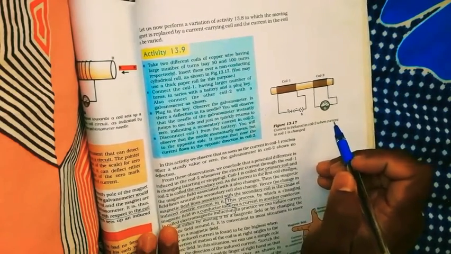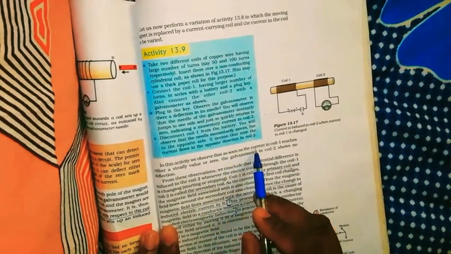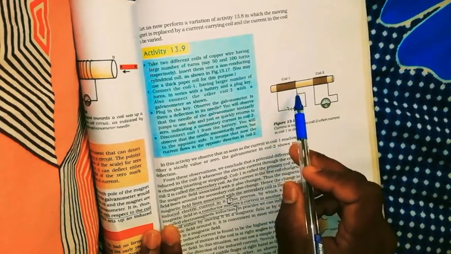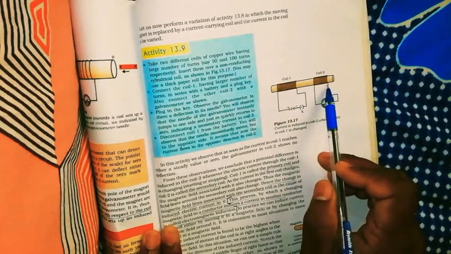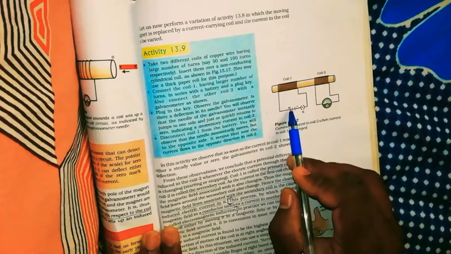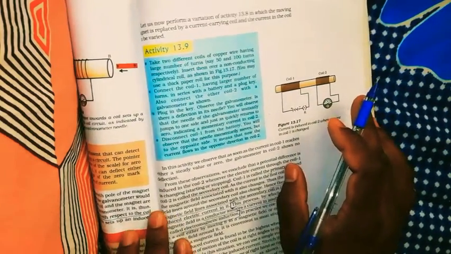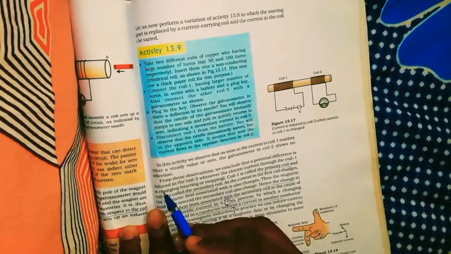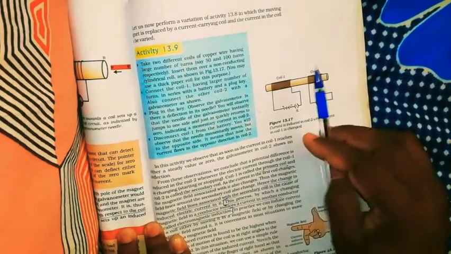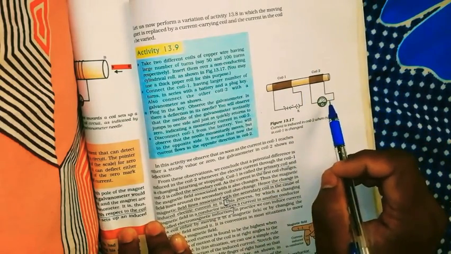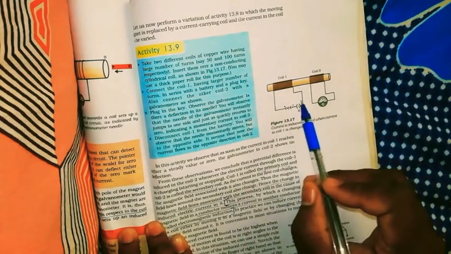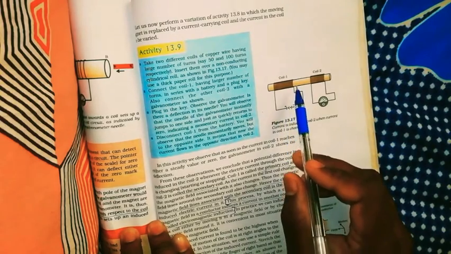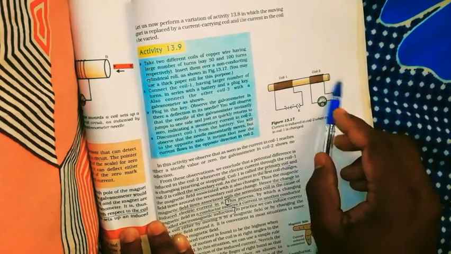Why is it happening? We observe that as soon as the current in coil 1 reaches either a steady value or 0, the galvanometer in coil 2 shows no deflection. If current does not pass, there is no deflection. From these observations, we conclude that a potential difference is induced in coil 2 whenever the electric current through coil 1 is changing. If the current here is decreasing or increasing, then only do I find a deflection on coil 2.